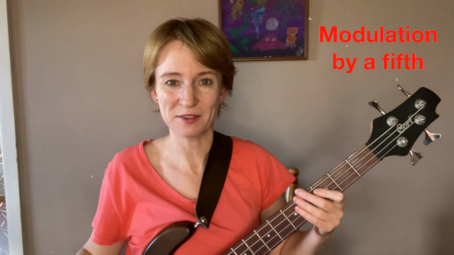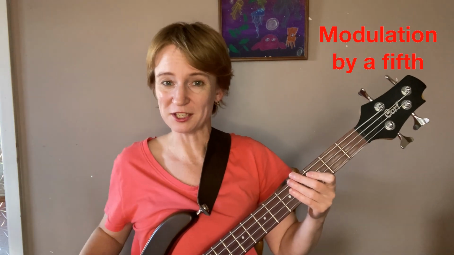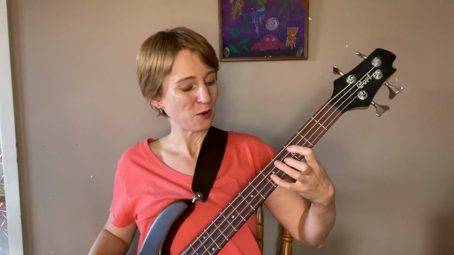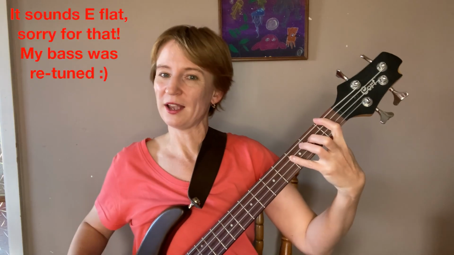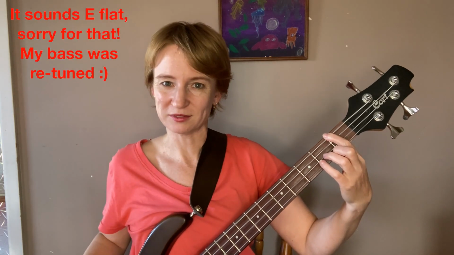Now I'll show you the types of modulations and after that we'll go to how to play them on the bass. First, modulation by a fifth. For example, if the initial key is C major, the modulation by a fifth will bring me to G major if I go up, or to F major if I go down.